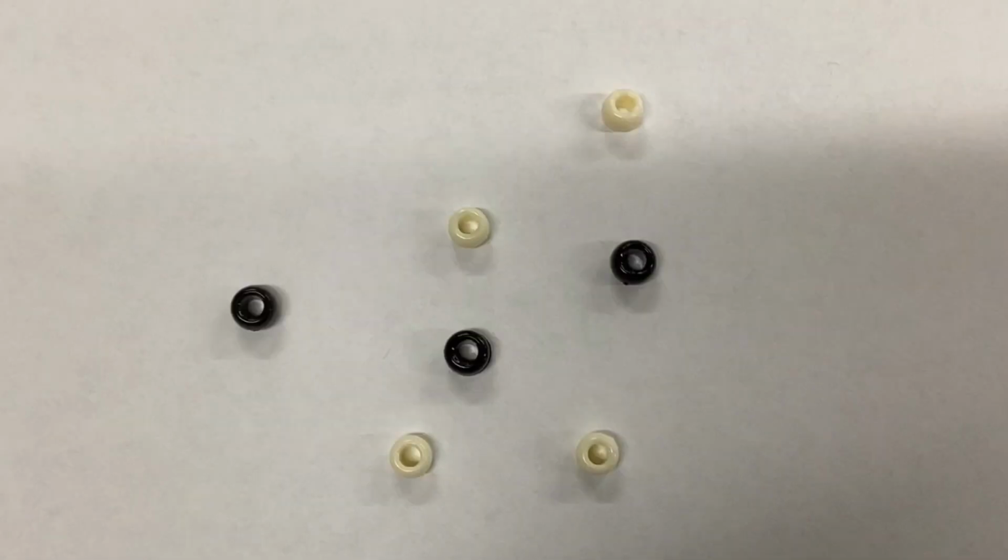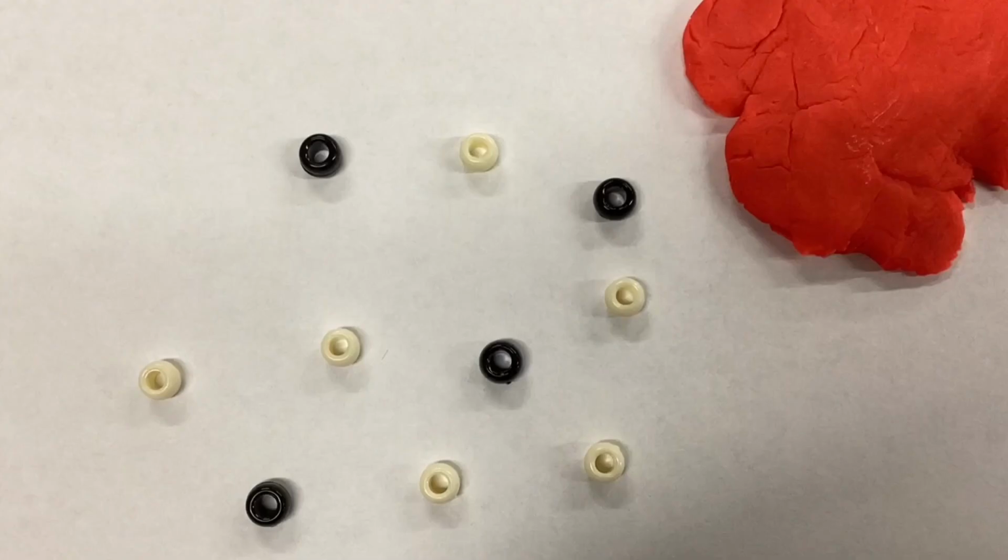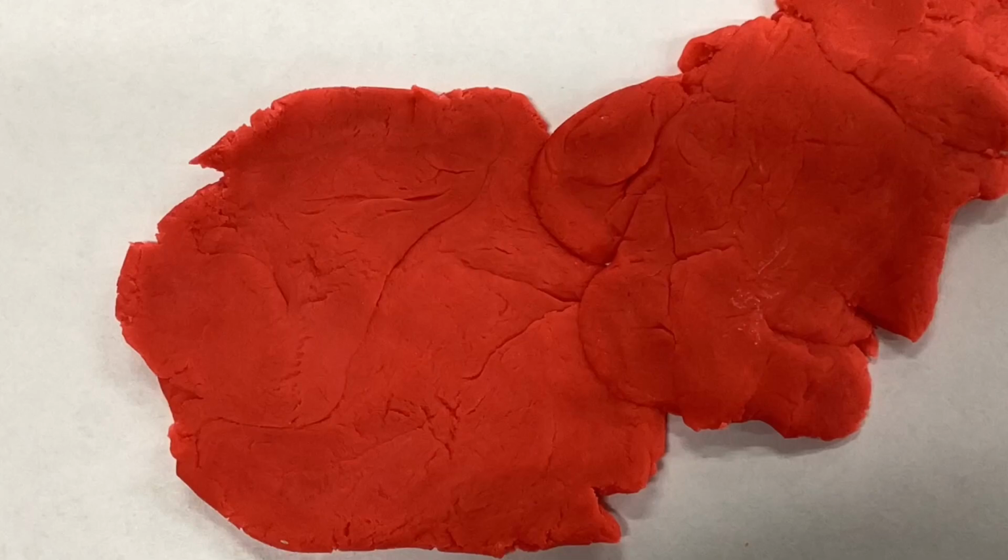In this representation, the light and dark beads represent our light and dark mice. Before the lava flow, white mice were the majority as they blended in with the environment better and avoided predator encounters more than dark mice.